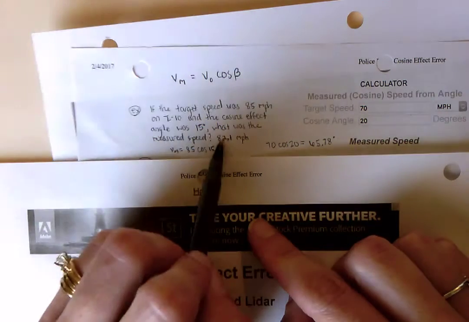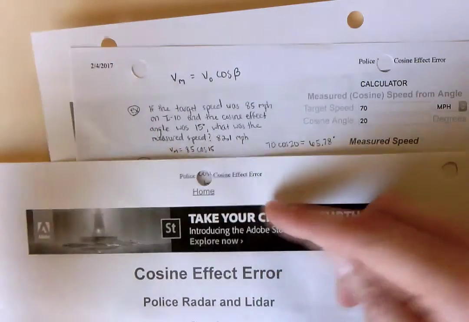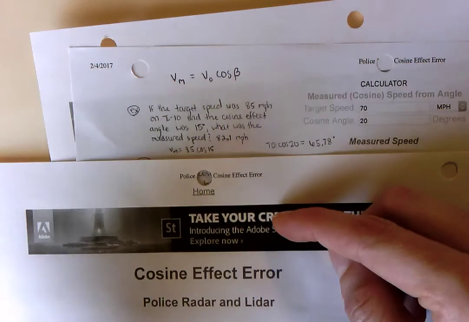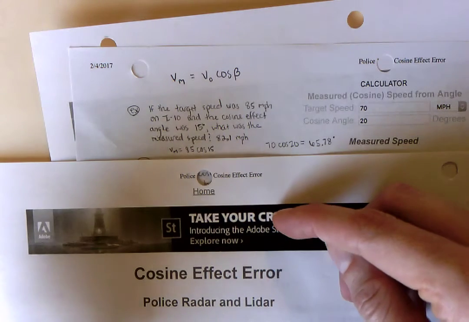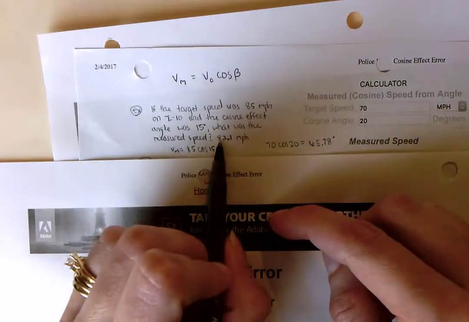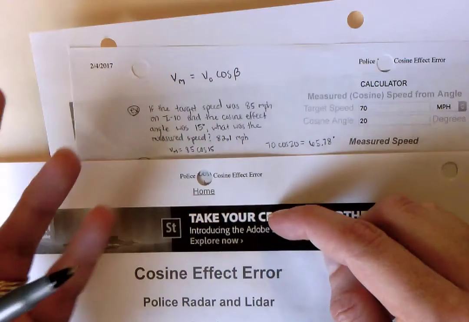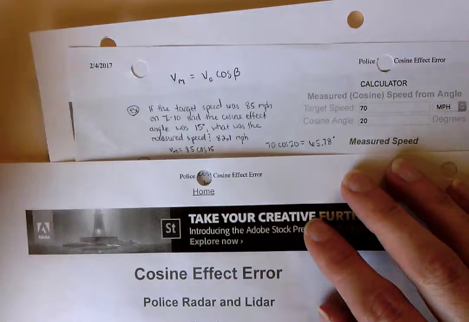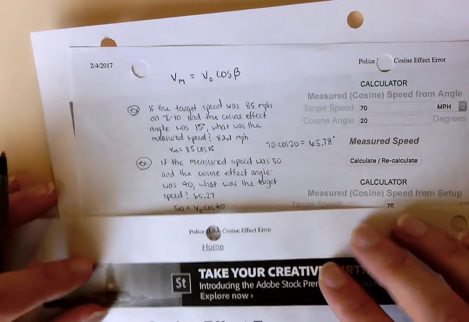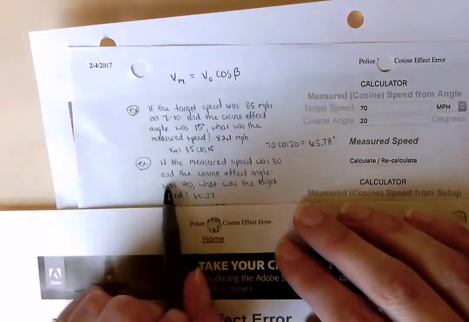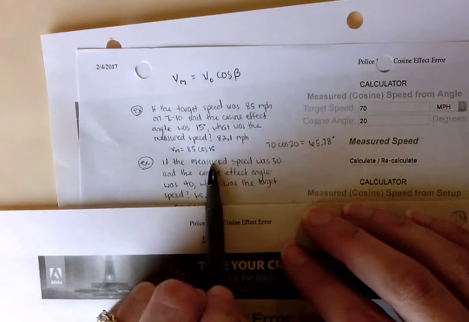Okay? So again, that kind of makes sense because it said back on the previous page that the measured speed would be lower than the actual speed. Okay? So now we're going to do another one. All right, so just changing it up now.